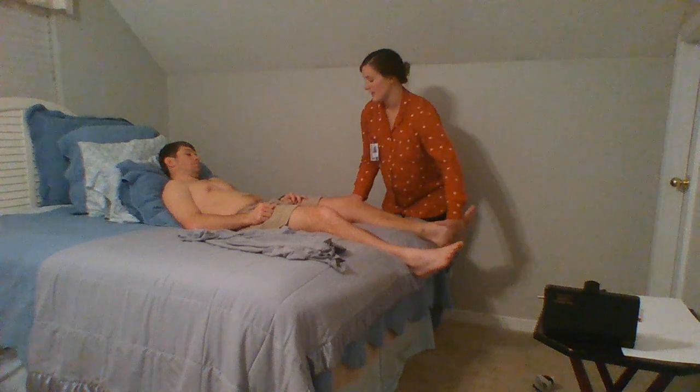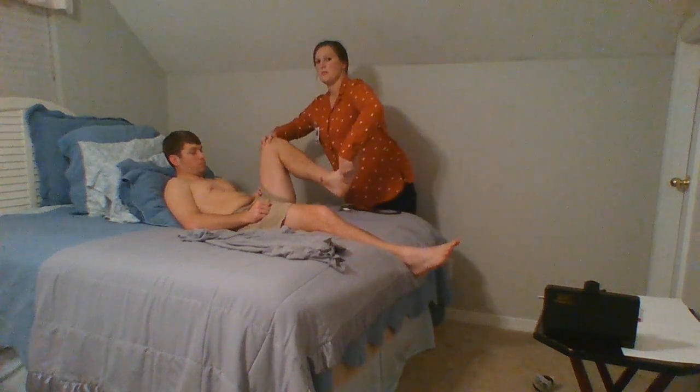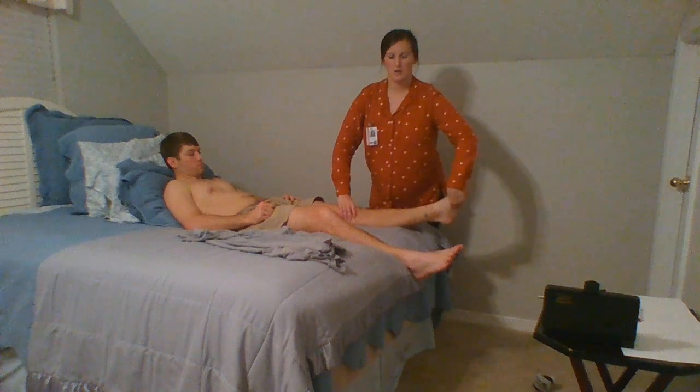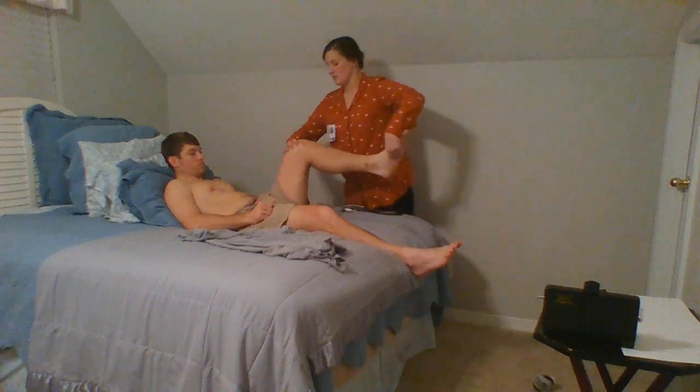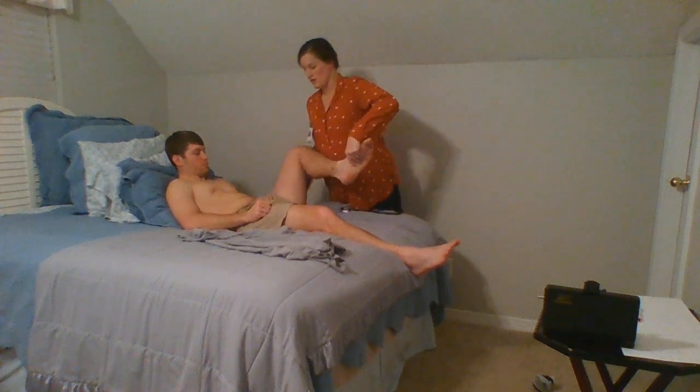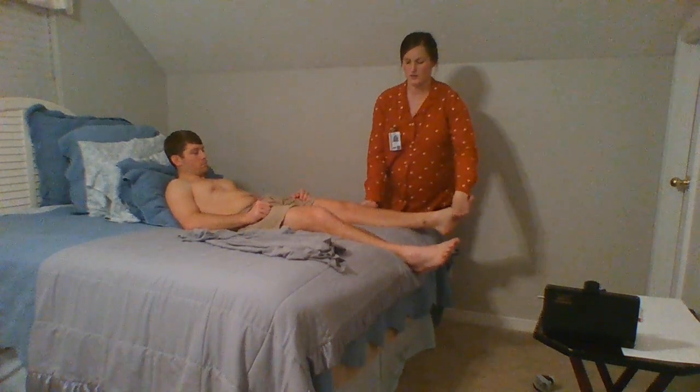Okay, I'm going to have you lift your leg up, bend your knee. I'm going to check the joints for any crepitus, cracking, popping. Also going to lift it one more time. Move your hip in and out. Very good. Careful to support the joints while we're doing this.